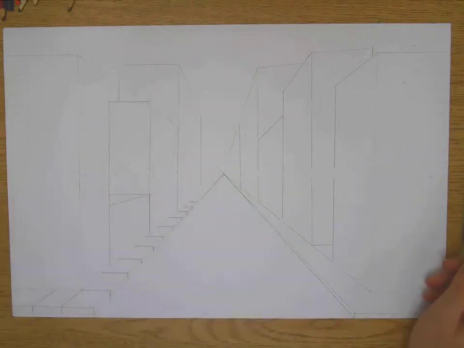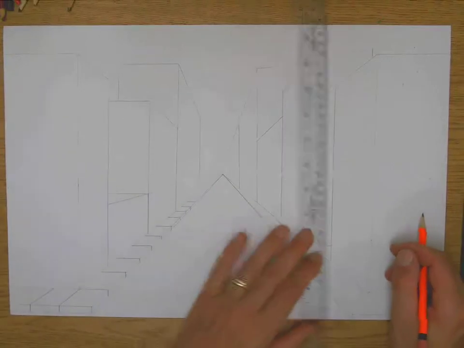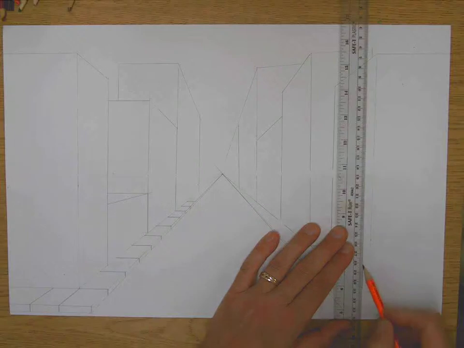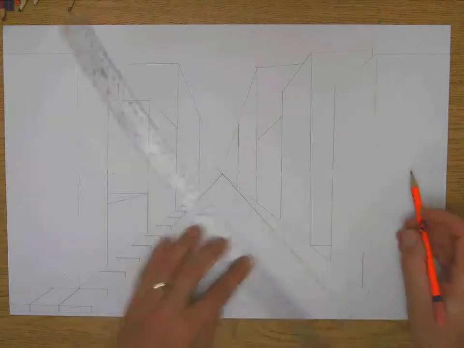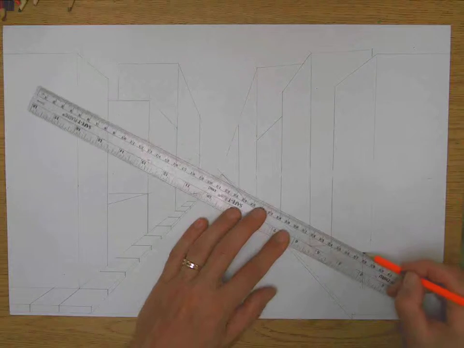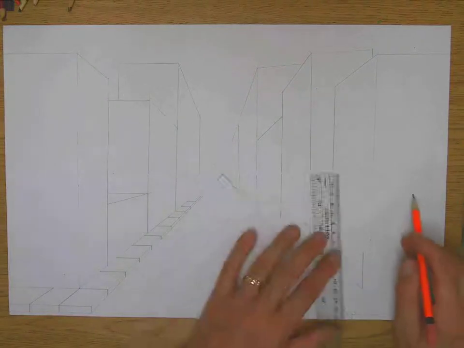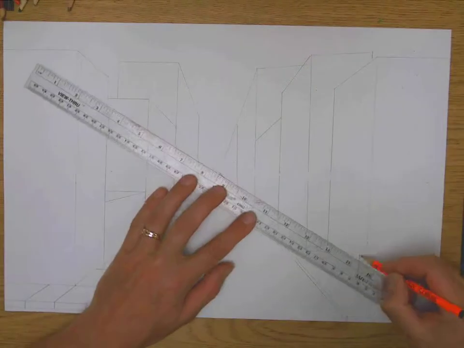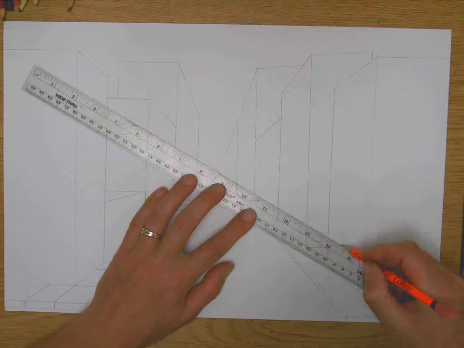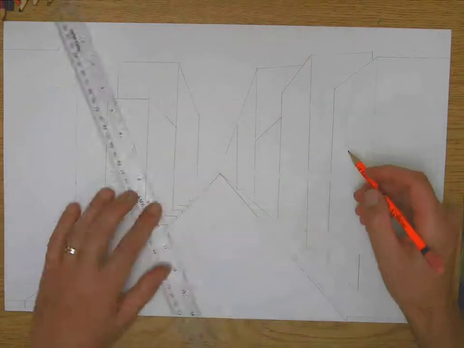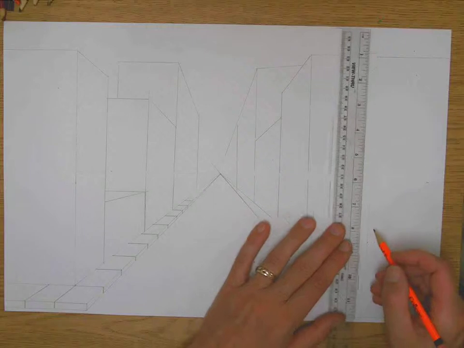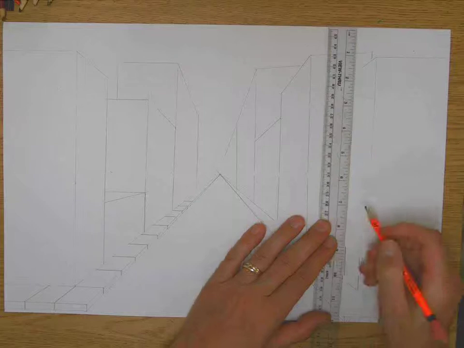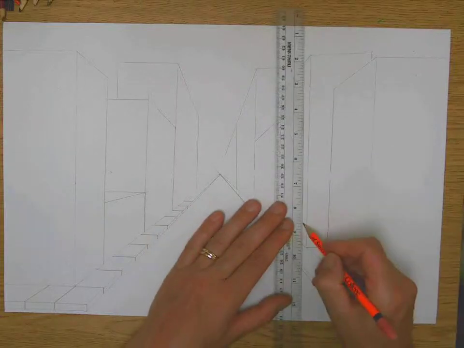Okay, and then that brings us over to the doors. We did some doors last week. First, we determined the height of all of the doors. And if you want a measurement for that, that's about 1.5 inches. Then a light line is drawn back. Then you go ahead and make sure that these vertical lines are parallel, and we're going to draw lines up and down there.